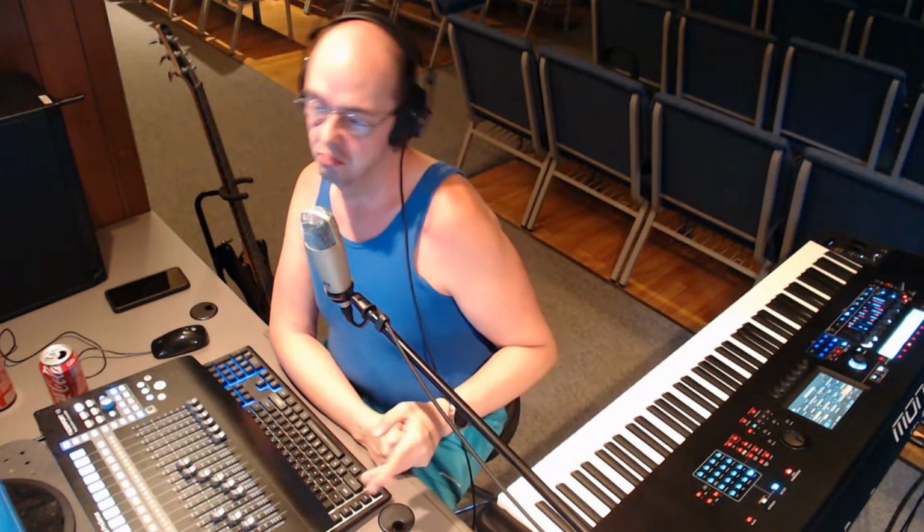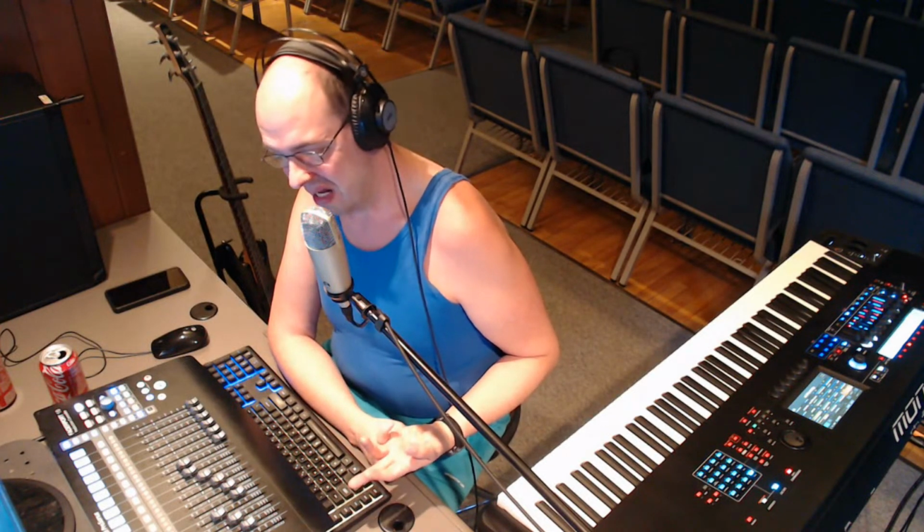You have panning or balancing. We call it panning, going from left to right. You then can add effects like compression, EQ, maybe some delays, some reverbs, things like that, to really add some spice to the sound.